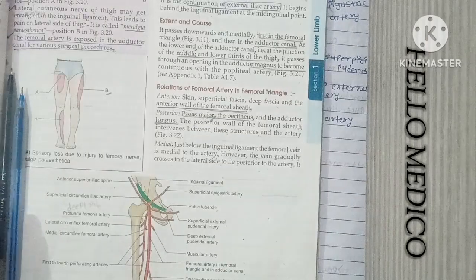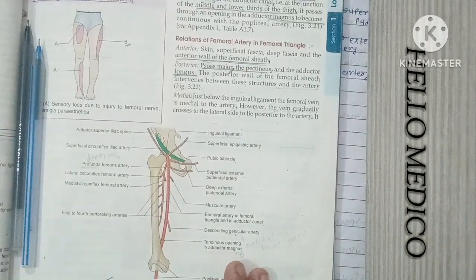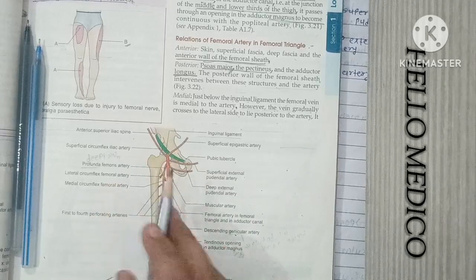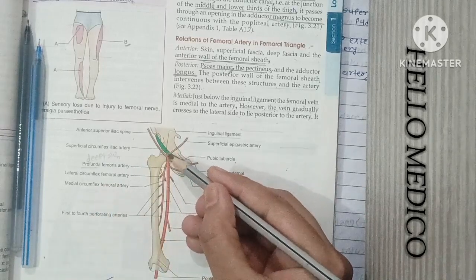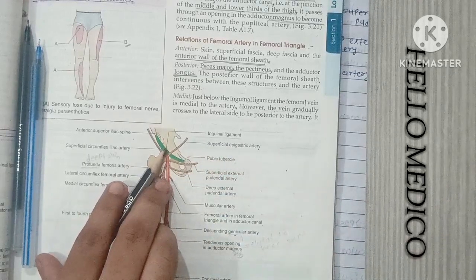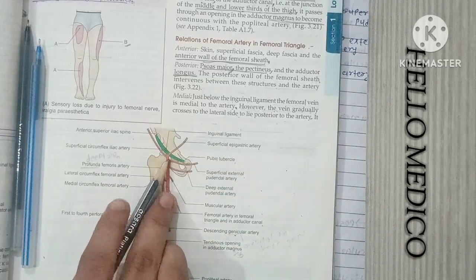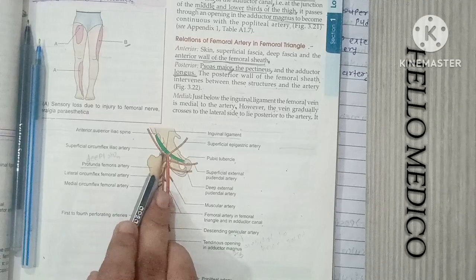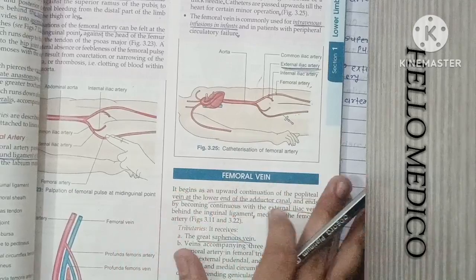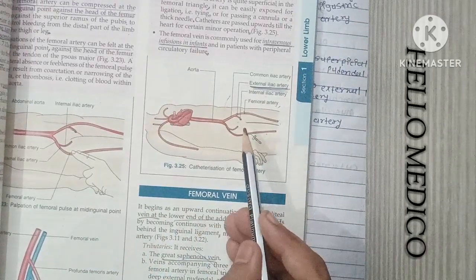First, origin of femoral artery. It originates from behind the inguinal ligament. It originates from behind the mid-inguinal point. This is the mid-inguinal point, and the artery originates behind the mid-inguinal point, and this femoral artery is a continuation of the external iliac artery.